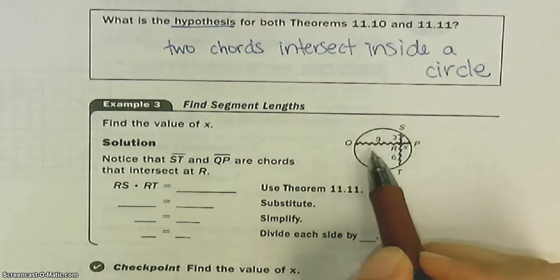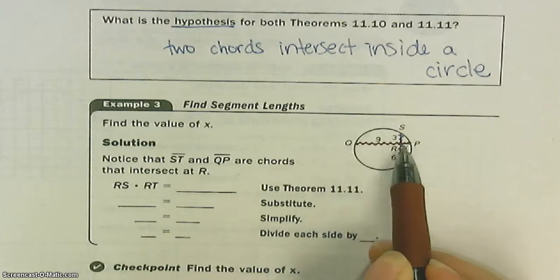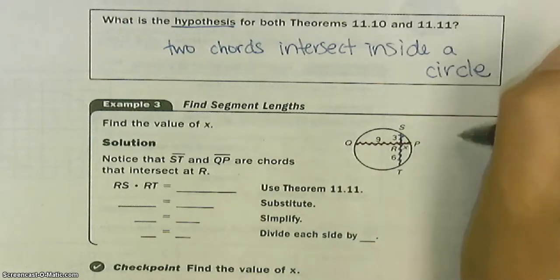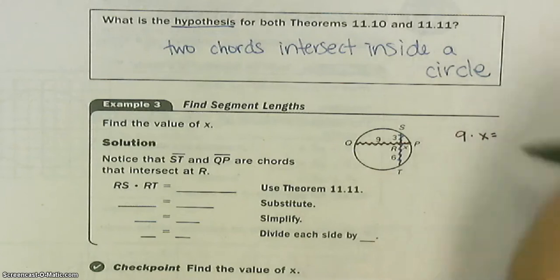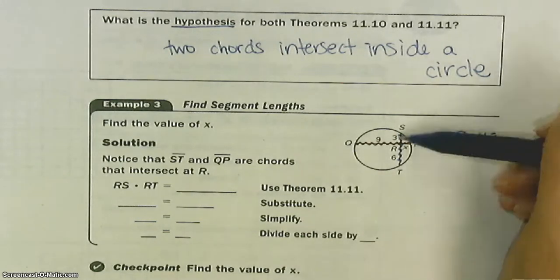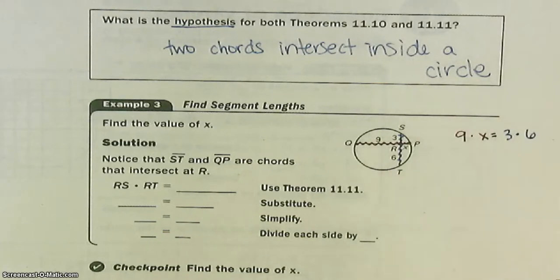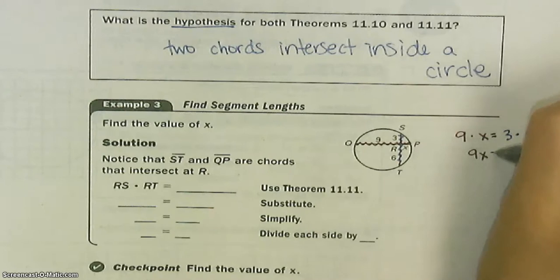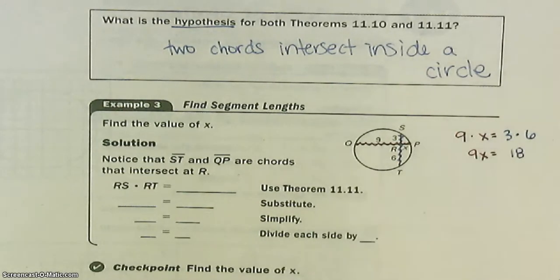So the pieces of the maroon chord are 9 and X. We're going to multiply those together. 9 times X. Then we're going to multiply the pieces of the blue chord together. 3 times 6. So 9 times X is 9X. 3 times 6 is 18.